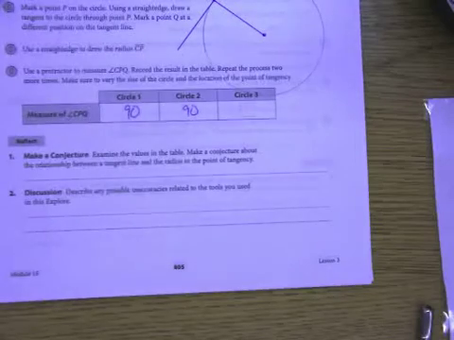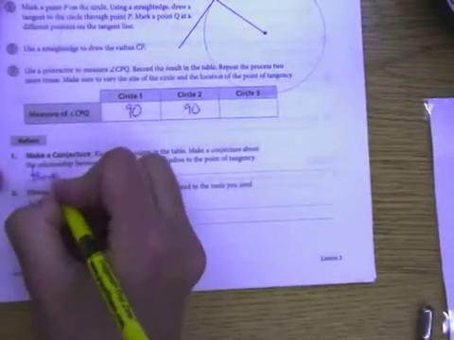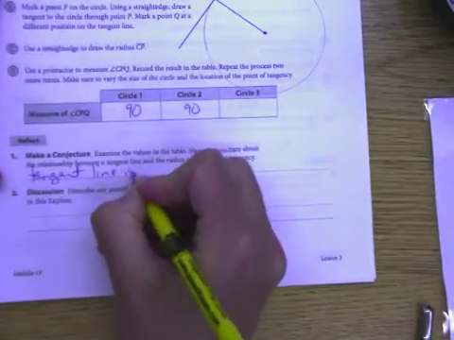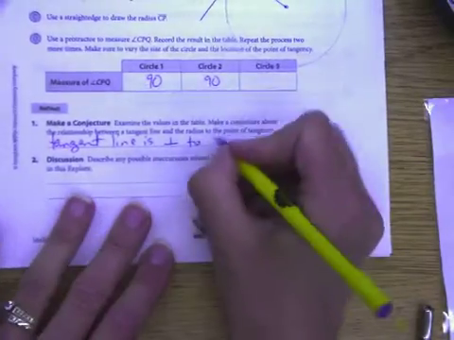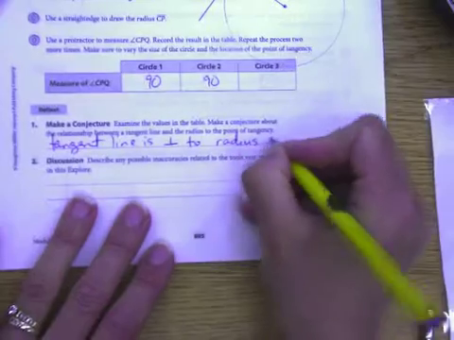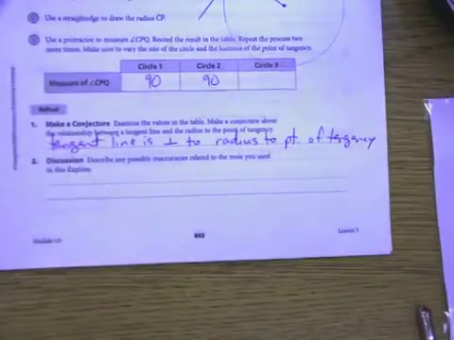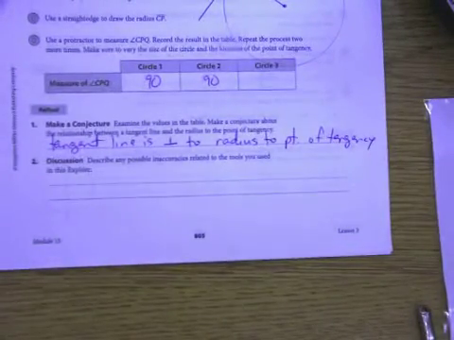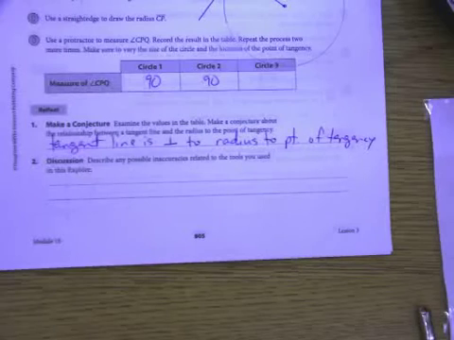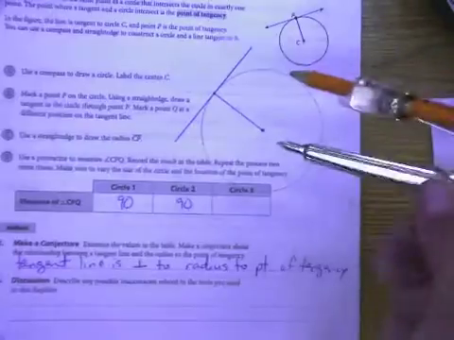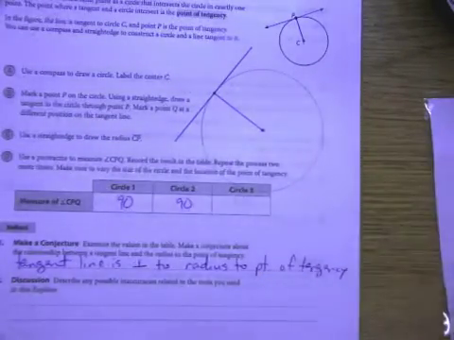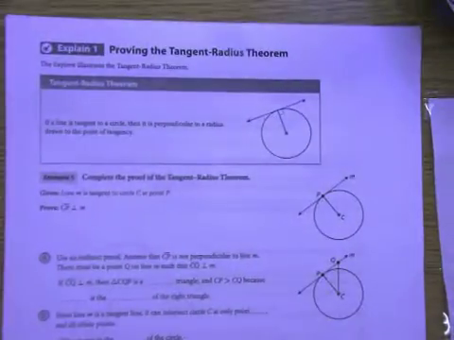So it wants us to make a conjecture about the relationship between a tangent line and the radius to the point of tangency. The tangent line is perpendicular, remember that's the symbol for perpendicular, to the radius to the point of tangency. Remember, perpendicular means intersecting to form a 90-degree angle. It says describe any possible inaccuracies related to the tools you used in this Explore. If your compass had been wobbly and you tried to do this, you might end up with a little bit of an inaccuracy there.